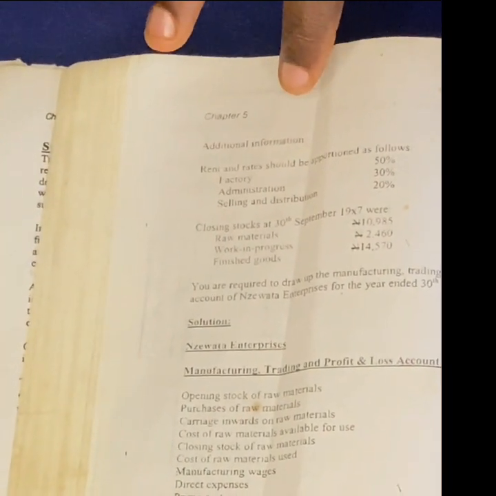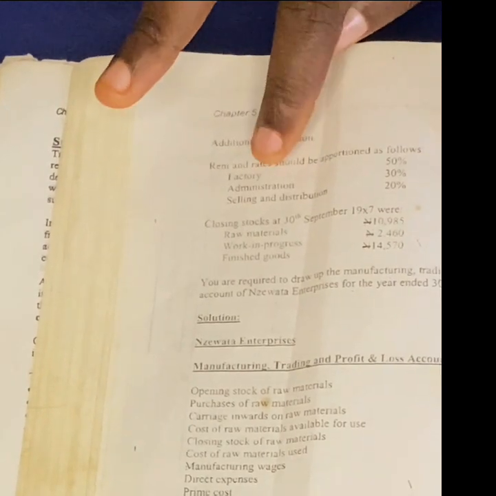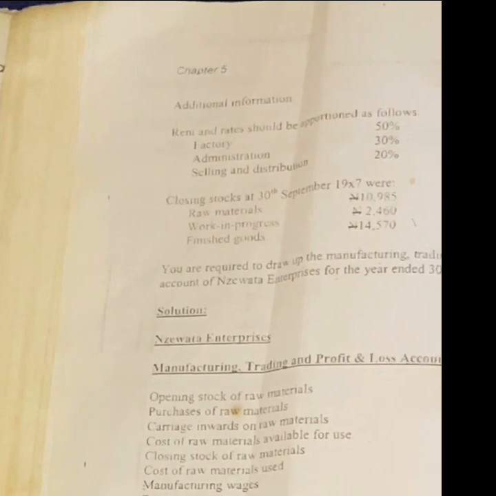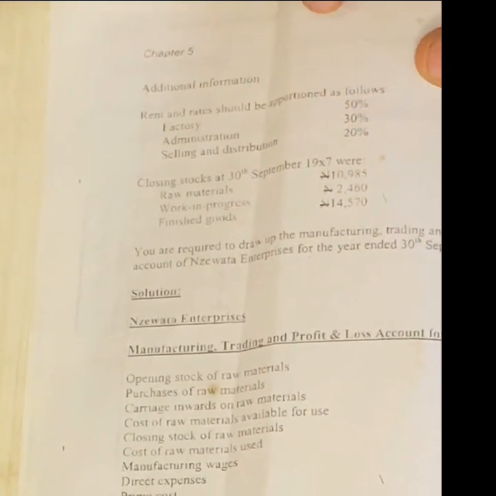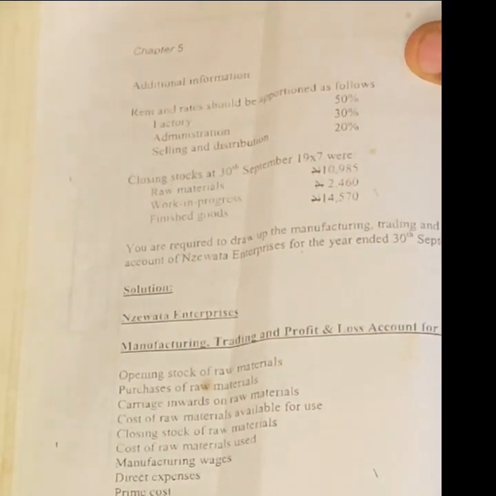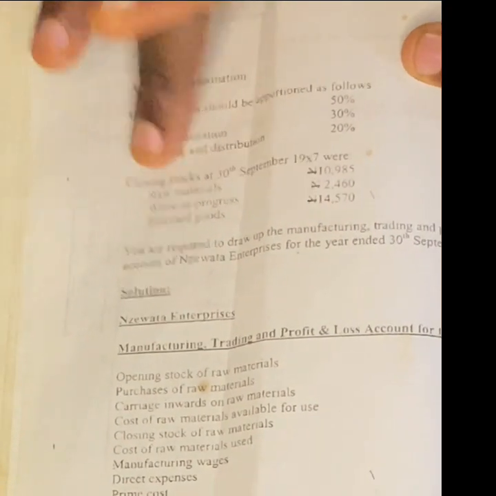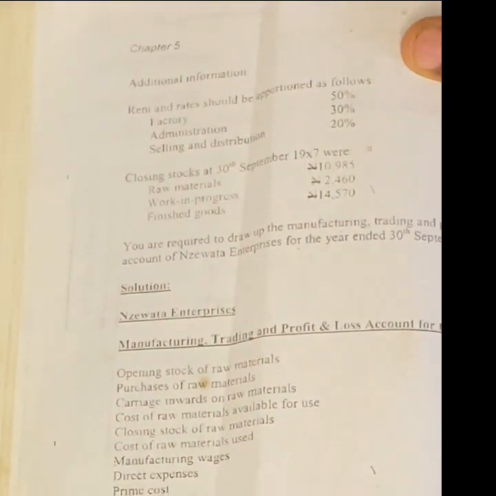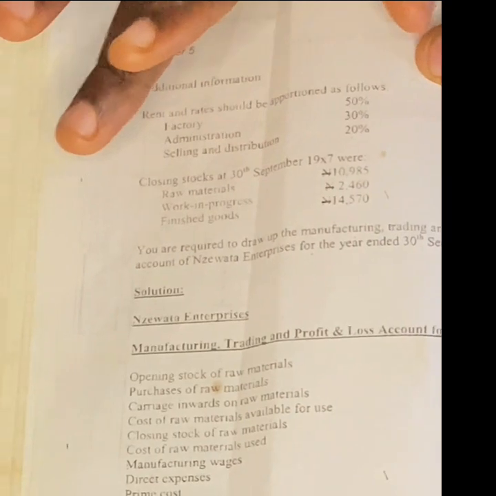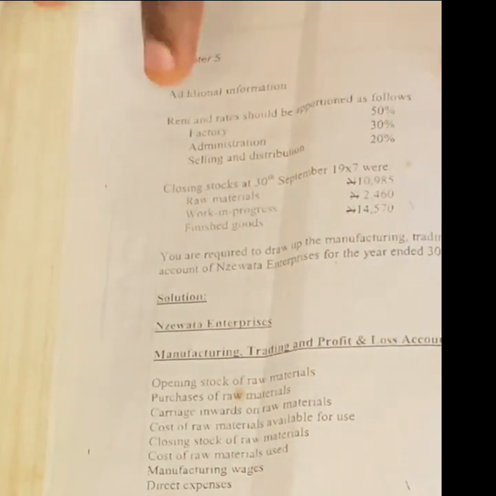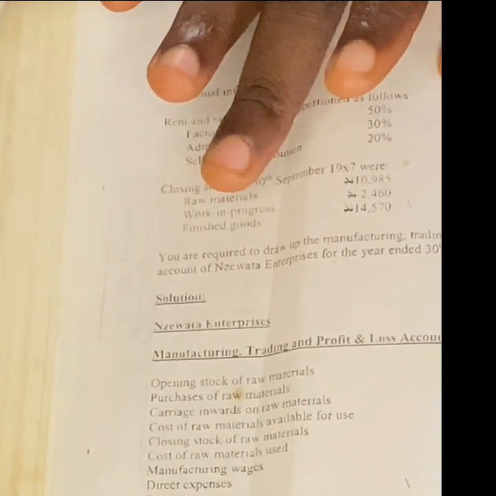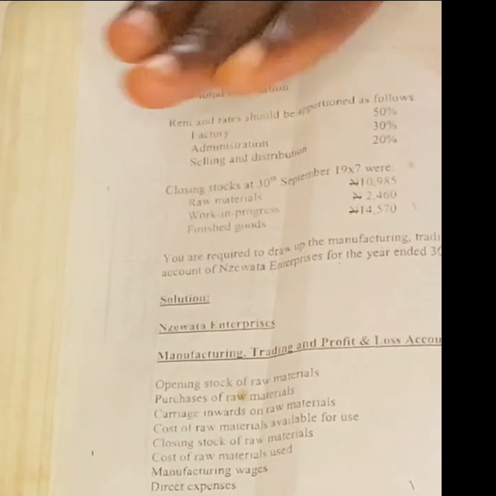Back to our additional information, we have rent and rate, which we apportion for administration 30% and for selling and distribution 20%, as you can see. We have already done that for the factory in the manufacturing account. We're going to be looking at this in the profit and loss account. And we have our closing stock for work in process, which we have already done. And finished goods is what we're going to be focusing on in our trading profit and loss section.